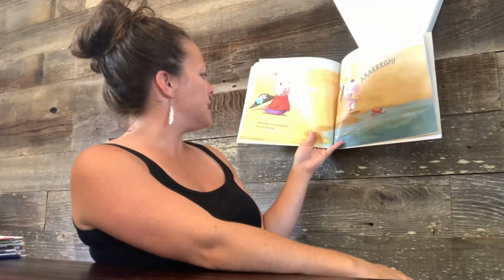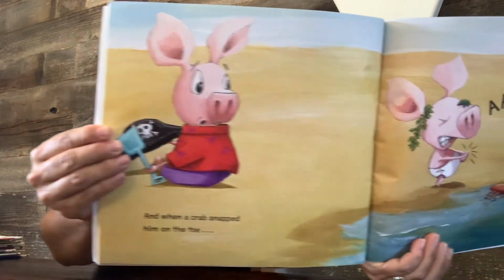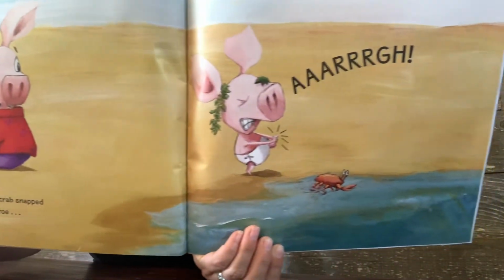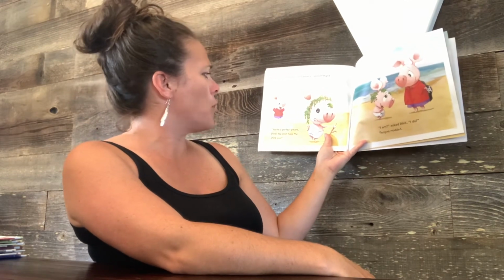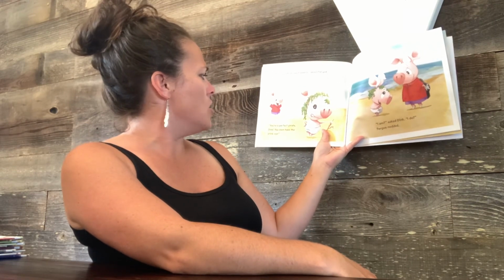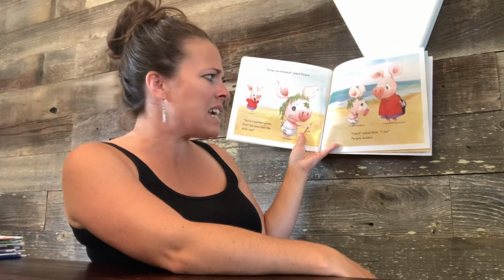And when a crab snapped him on the toe, oh no, I bet that hurt. Shiver me timbers, yelled Fergus. You're a perfect pirate, Dink. You even have the stink eye. I am, asked Dink.